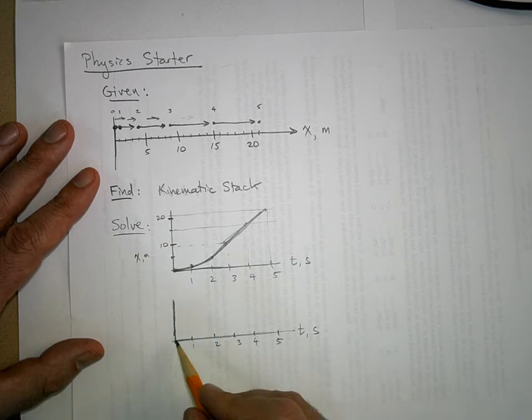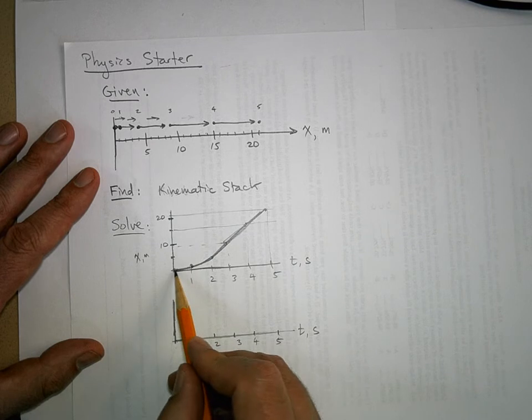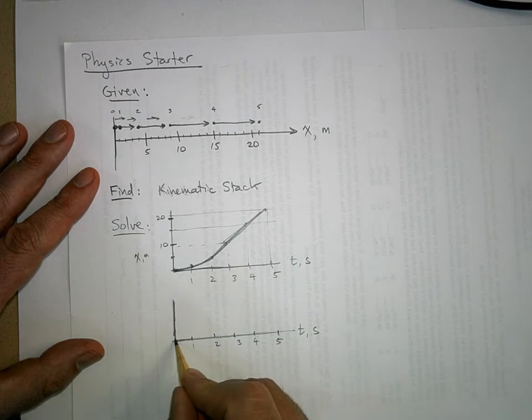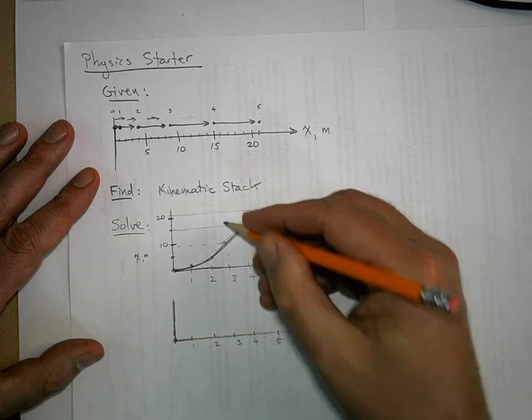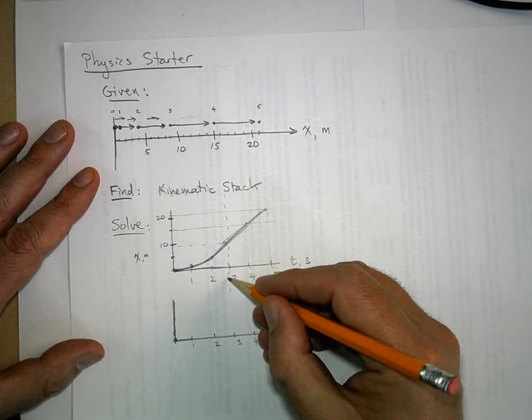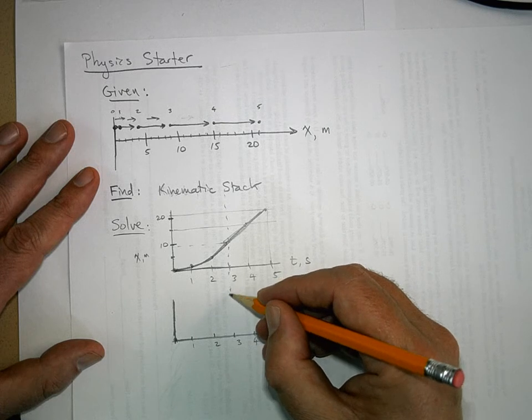Now here the velocity is, if I look at the slope right here, and this dot, looks like the velocity is going to start off being 0. But we have a change at 3 seconds. I didn't plot that very well, but okay.